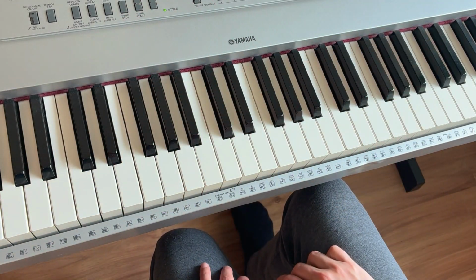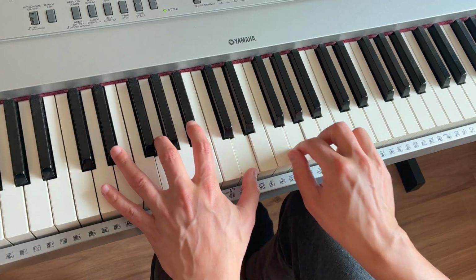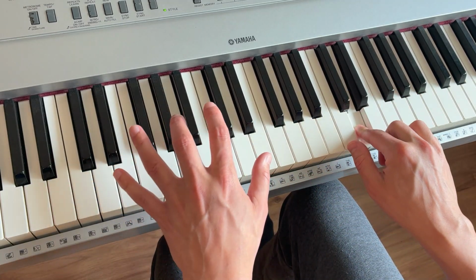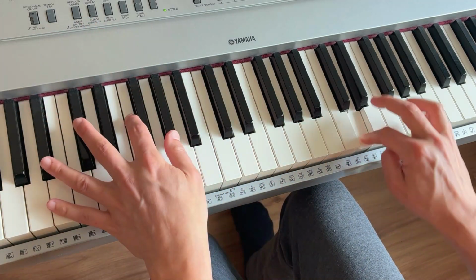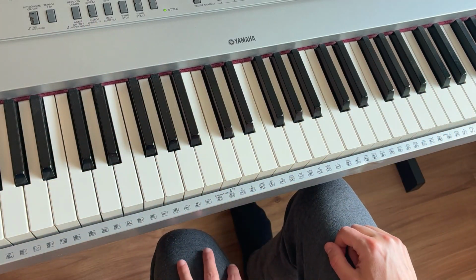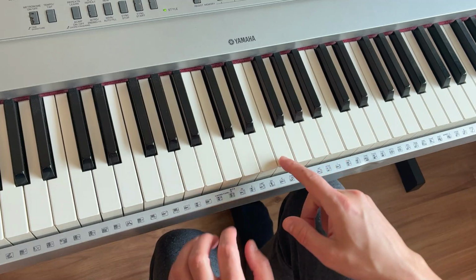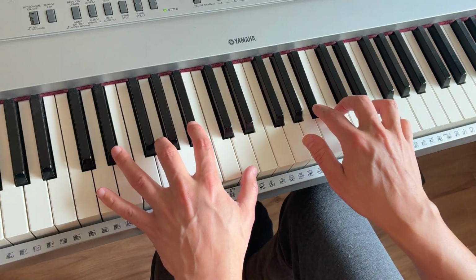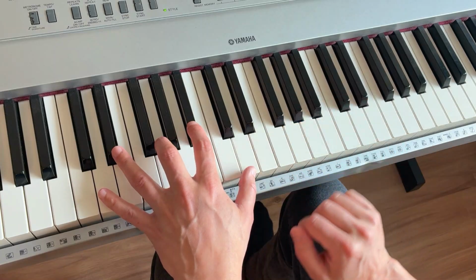Let's do another one. Now I'm thinking about the G here. And then I'll go on to the next chord, which would be B flat minor 7. So I've already dropped down to the D flat there. Let's do another one. Let's start on the F this time. So that happened, a little octave wobble that time.